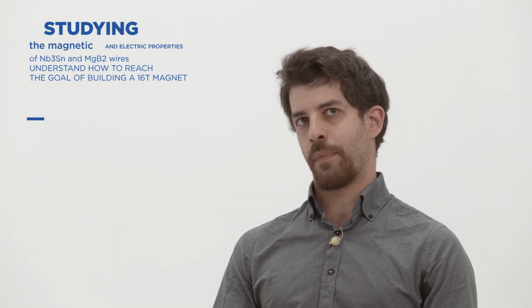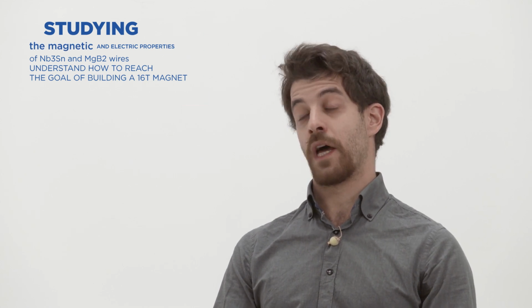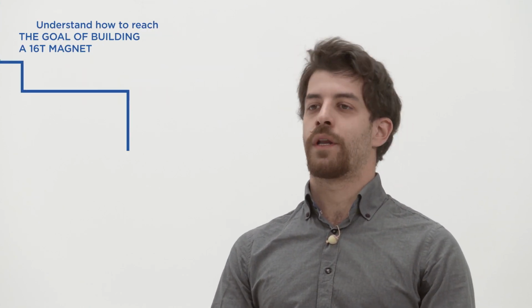My research project is about studying the magnetic and electric properties of niobium-3 wires and MgB2 wires. Together with that, I'm going to go deep inside even the microstructural features of these materials in order to reach this great goal of 16 Tesla magnets for the FCC. The basic task is to find a new, feasible and working material, and the best candidate is niobium-3. From this point of view, I will do my best.